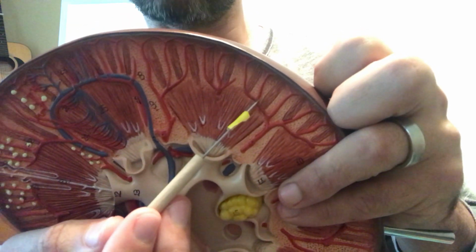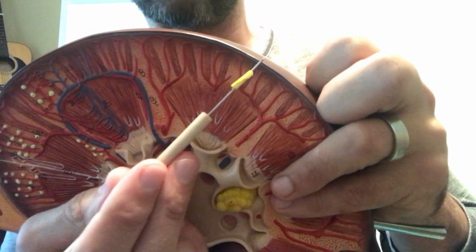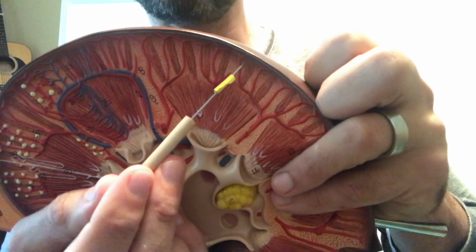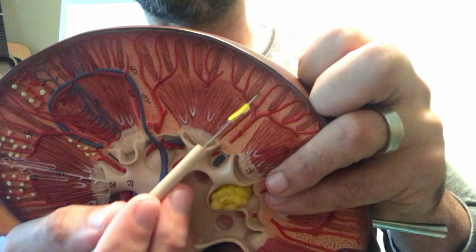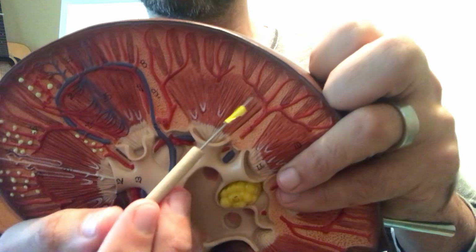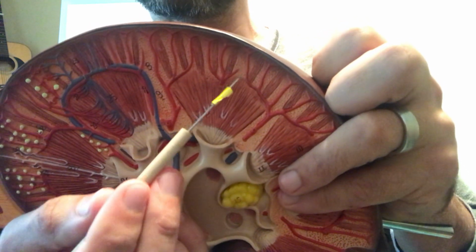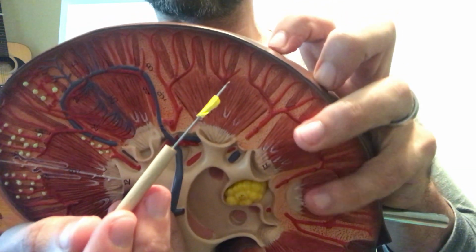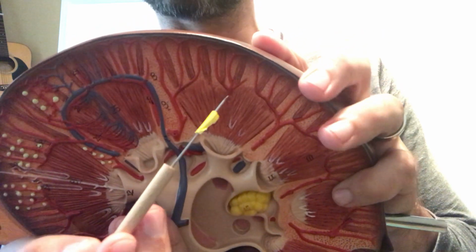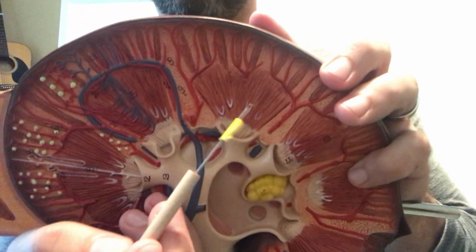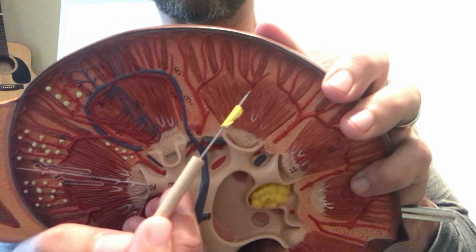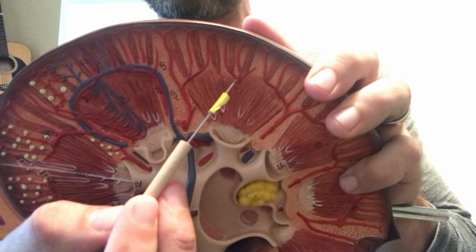And then you can see how the arcuate arteries all branch off to go out towards the capsule. They're going to move through the cortex, the renal cortex. In other words, they're going to radiate out through the cortex. And there's a couple of terms that professors have you learn. One of them is called the cortical radiate arteries.